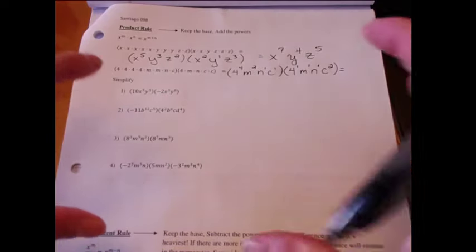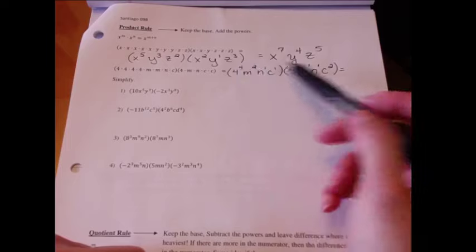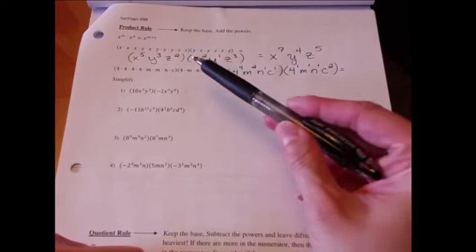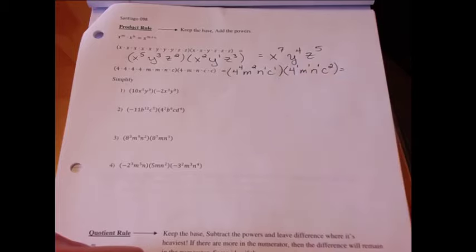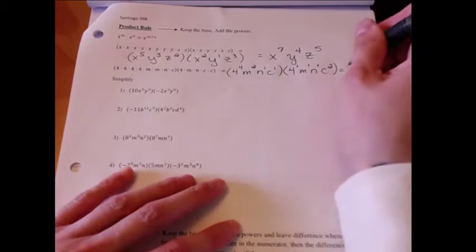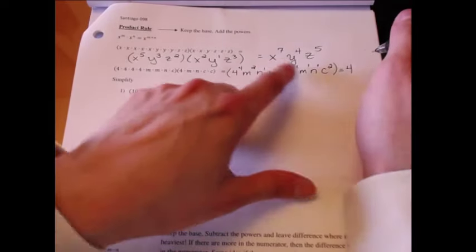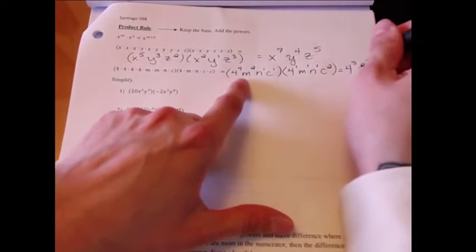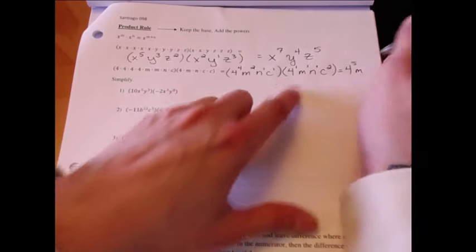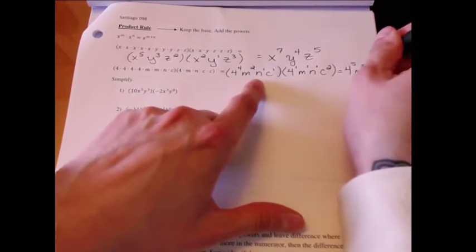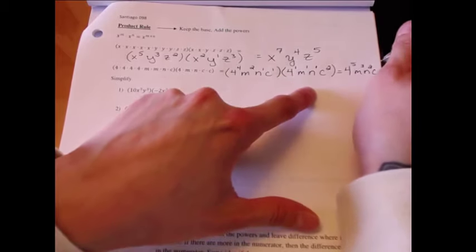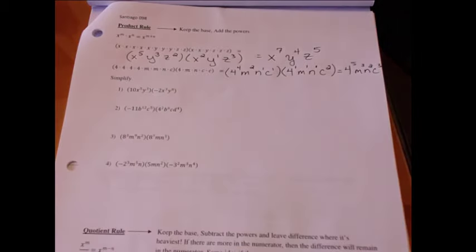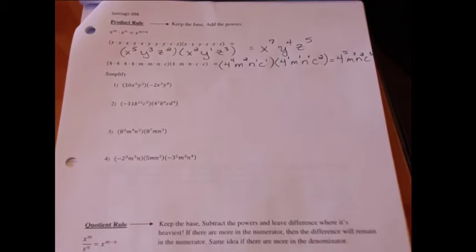Now that everything has been grouped together, so it's easier to see and more compact, we can apply the product rule, meaning keep the base and add the powers. So we keep the 4 and add the powers: 4 plus 1, 5. Keep the m, add the powers: 2 plus 1, 3. Keep the n, add the powers, we get 2. And keep the c, add the powers, and we get 3. And there you have it. That's all that you have to do with the product rule.